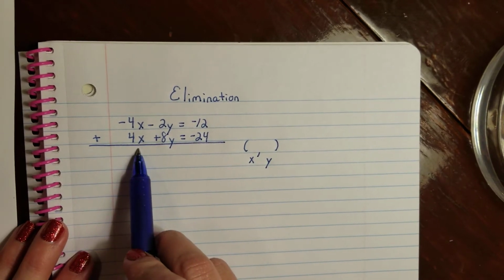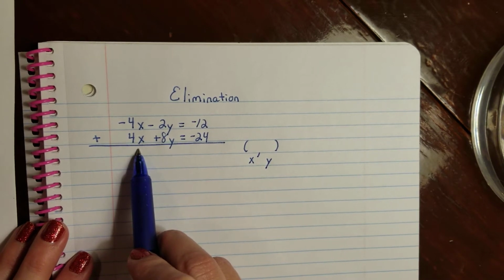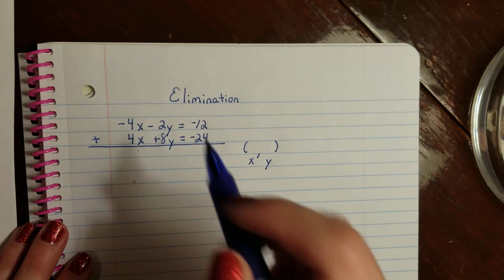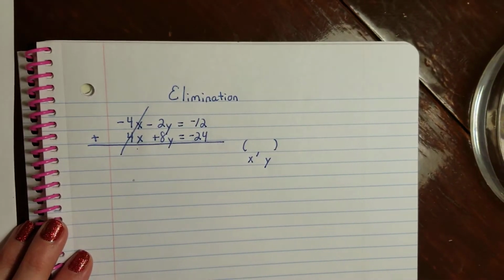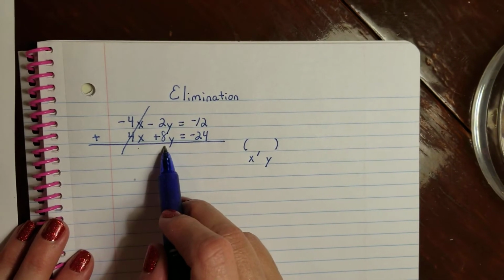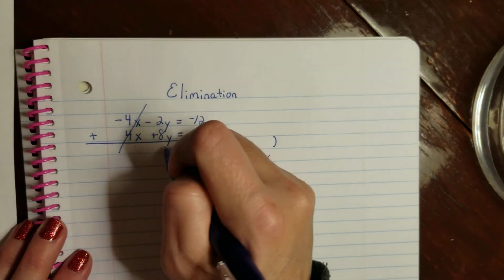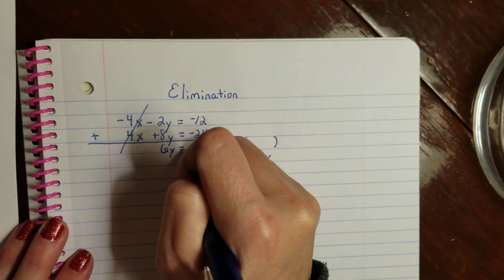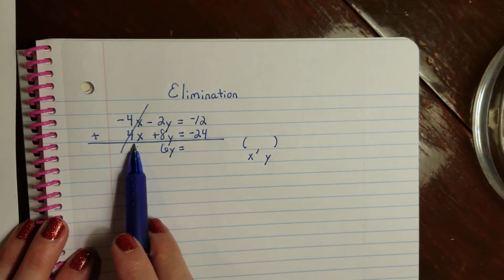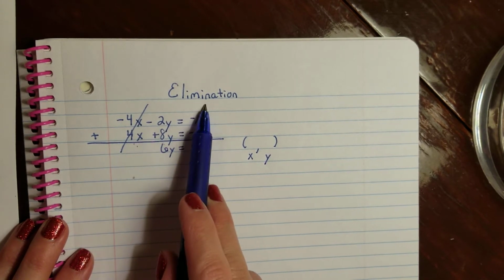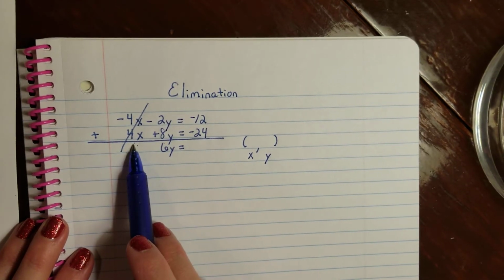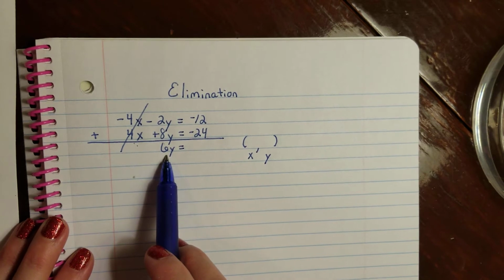Notice in this problem that if I add up my x's, those are opposites. I have a negative 4x and a positive 4x. Well, they cancel each other out. If I add up my y's, I would get 6y, because remember, that's a negative 2y plus 8y gives you 6y. So in this particular problem, my x's eliminate. That's the name of the game. I'm left with a 6y.